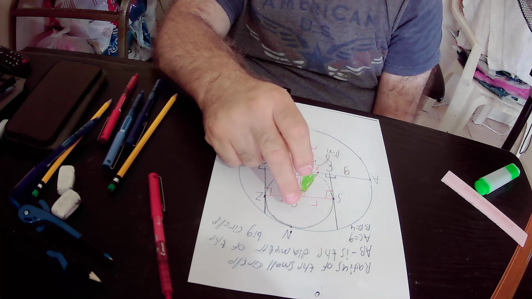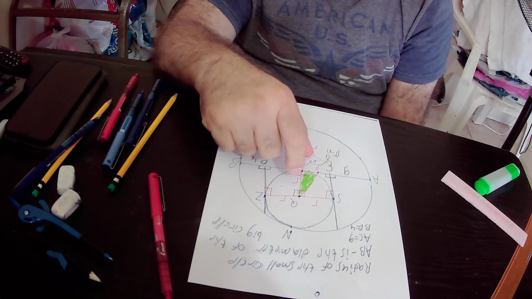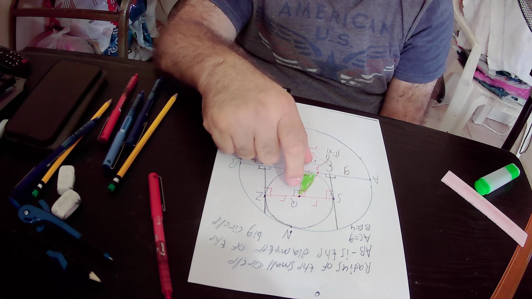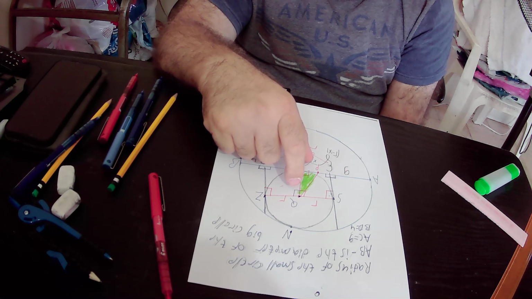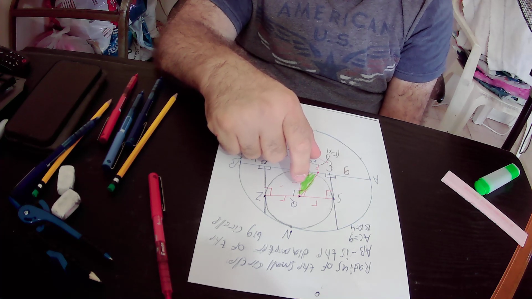Therefore, we can implement rule number 5, which states that the distance between their centers, that is QP, equals the difference between the lengths of their radii.